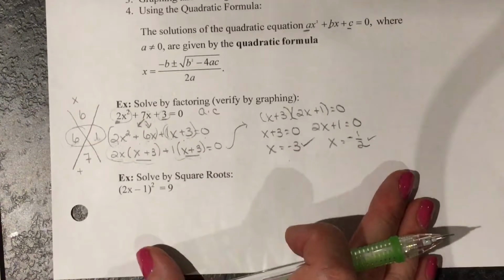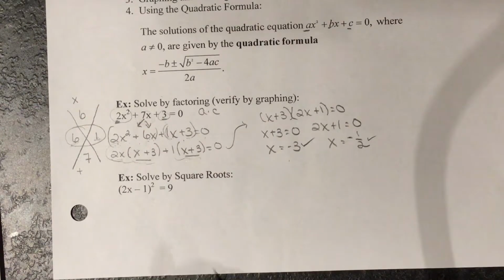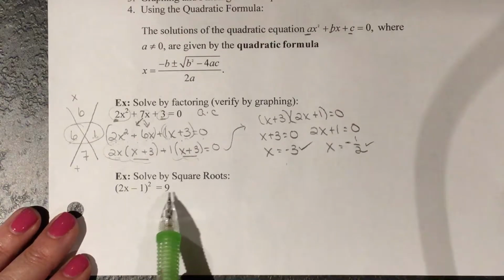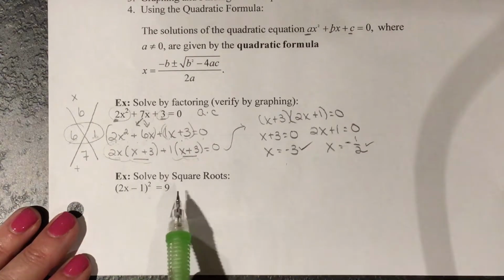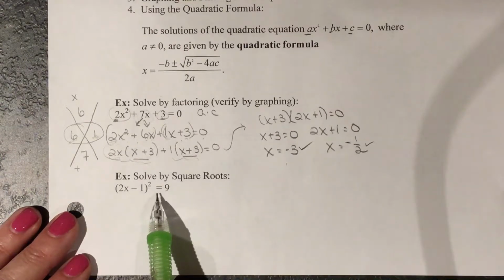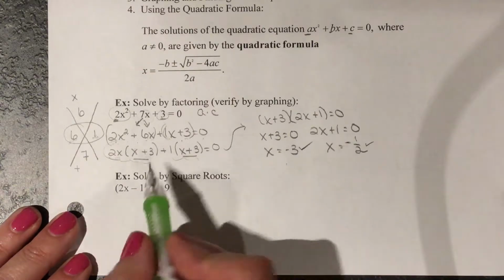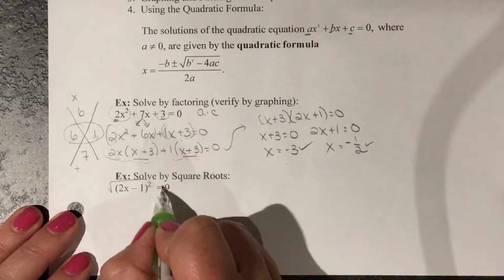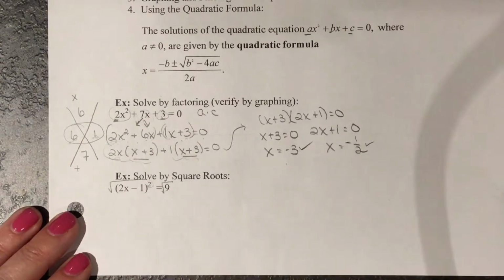Our next example is solving by square roots. And we can see that typically with a quadratic, we'd set it equal to 0 and solve it either by factoring or the quadratic formula, but by moving this over and setting it equal to 0, I probably have complicated the problem more than I have helped it. So to start out, noticing that I have a square, if I take the square root of the left, I can also take the square root of the right-hand side.